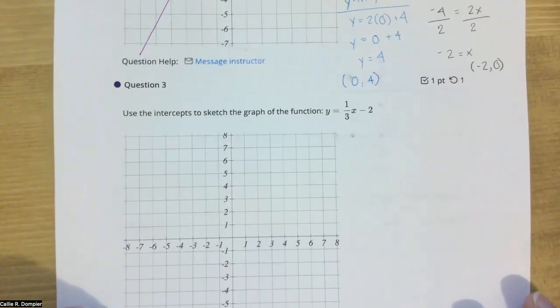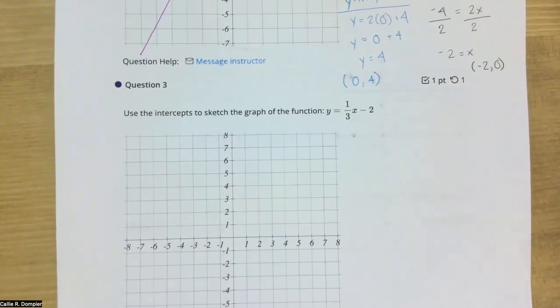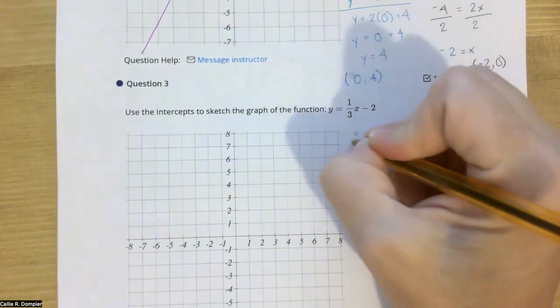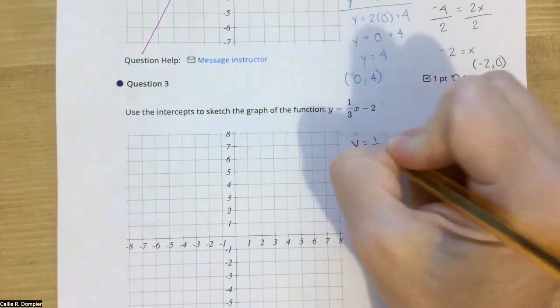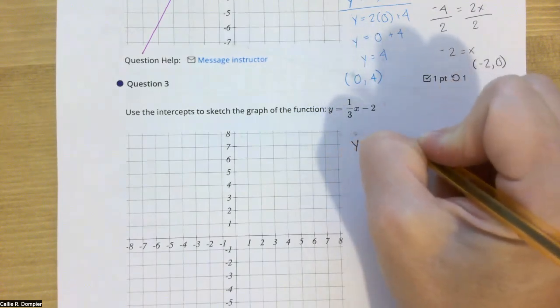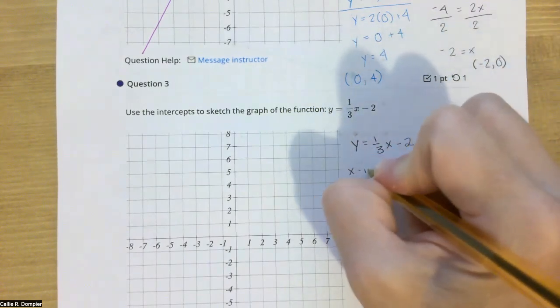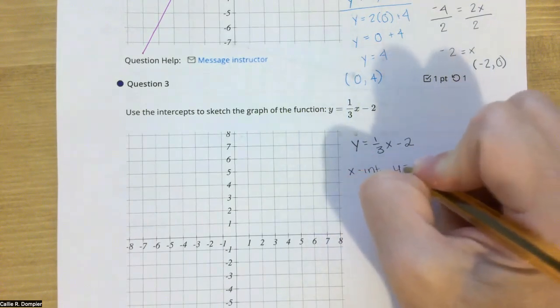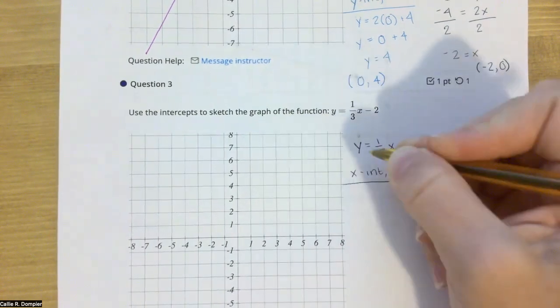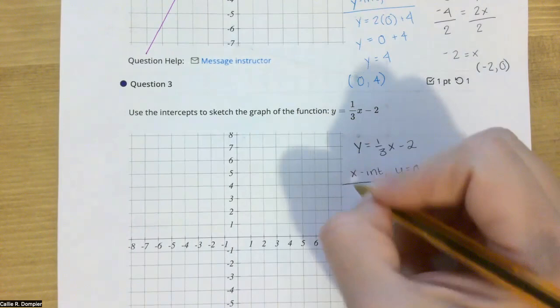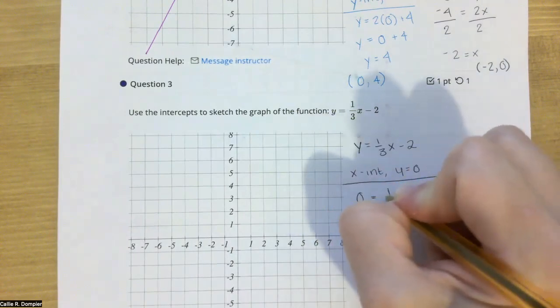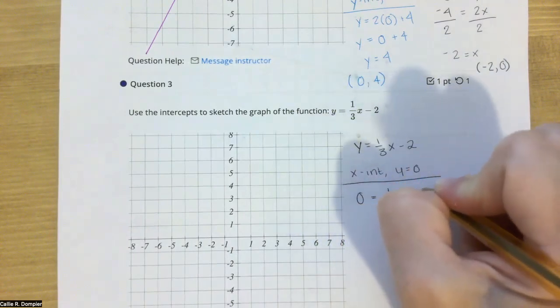Question 3, use the intercepts to sketch the graph of the function y equals 1/3 x minus 2. So I'll just use the intercepts this time. Y equals 1/3 x minus 2. To find the x-intercept, y is 0. So instead of y equals 1/3 x minus 2, we have 0 equals 1/3 x minus 2.